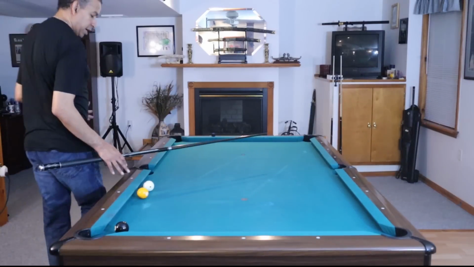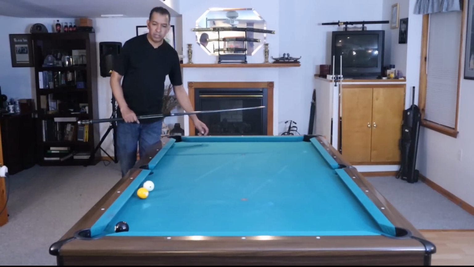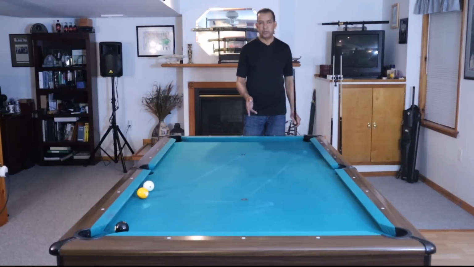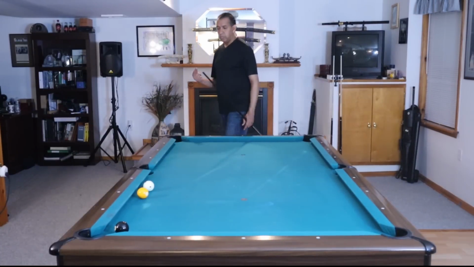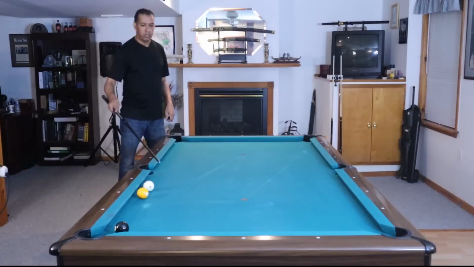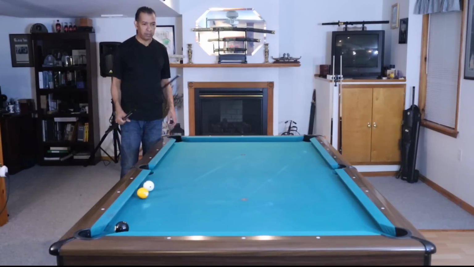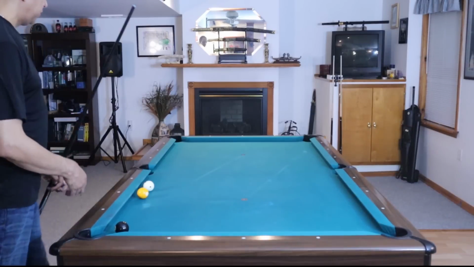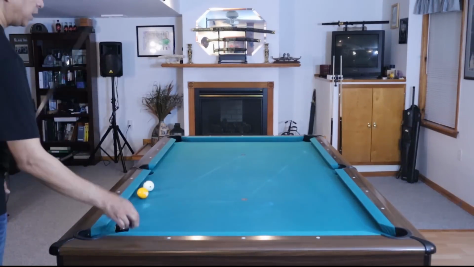So gang, let's look at shots where we're going to be putting English on the cue ball, but instead of hitting the object ball first, we're going to be hitting a rail first. Now I talked to you about running English. So if we want our cue ball to come around the table this way, like we do in our 2-rail kick shots that I taught you guys in a previous video, then we're going to put running English.